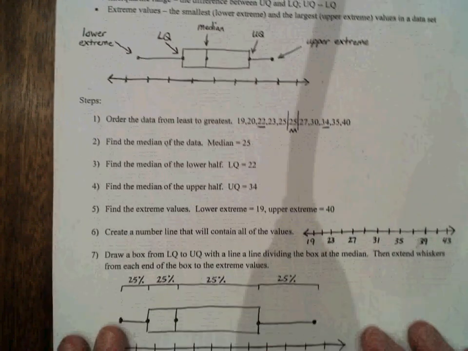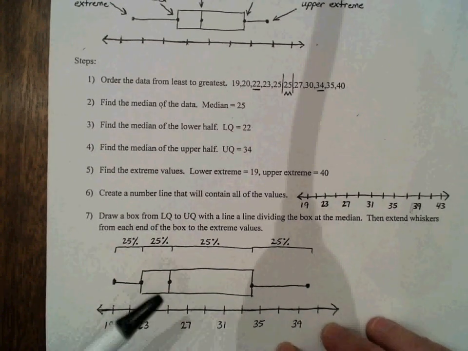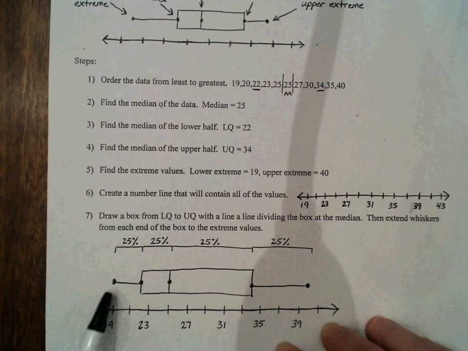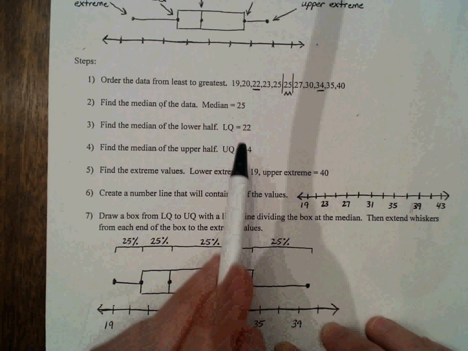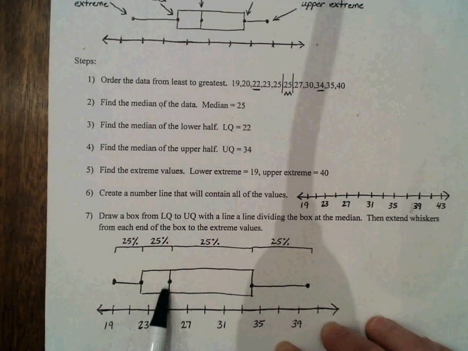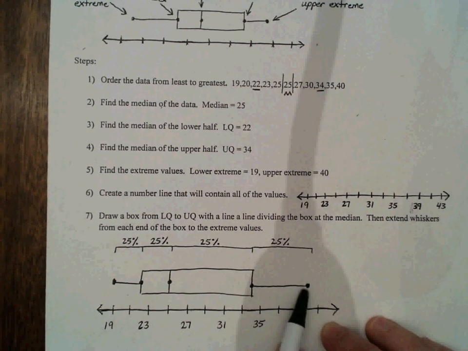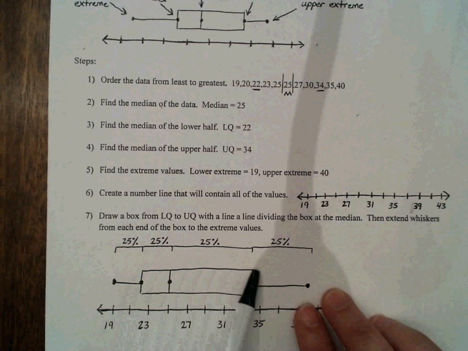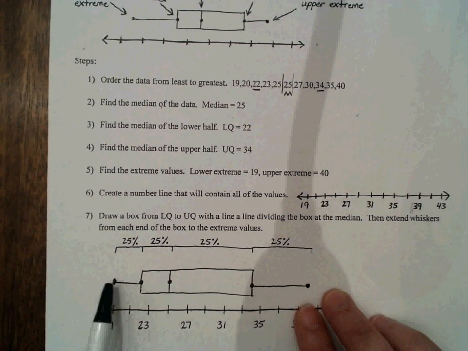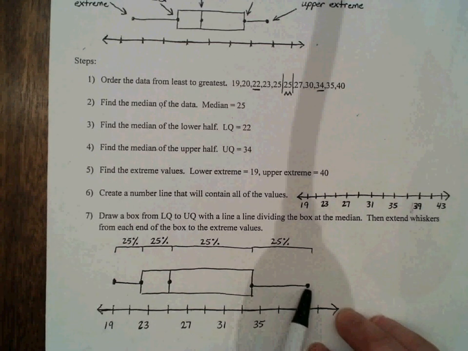Now, down here, if you're trying to create this box and whisker plot, you go back in and place the different pieces that we found at these points. The lower extreme was 19, the lower quartile was 22, the median was 25, the upper quartile was 34, and the upper extreme was 40. So you place your points and make the box around the quartiles. The median's in the middle here with this line coming through it. This whisker connects your lower extreme and lower quartile. This whisker connects the upper extreme and upper quartile.